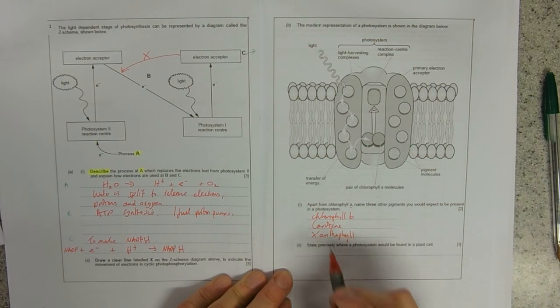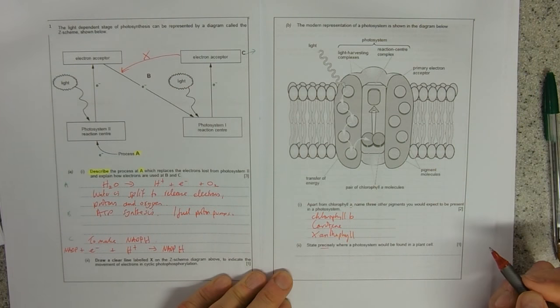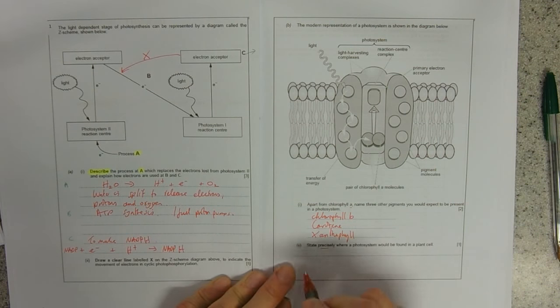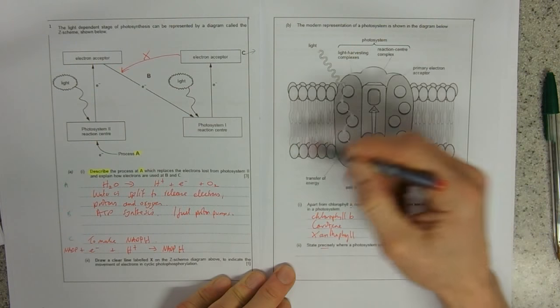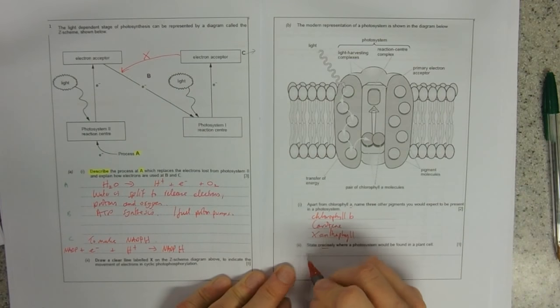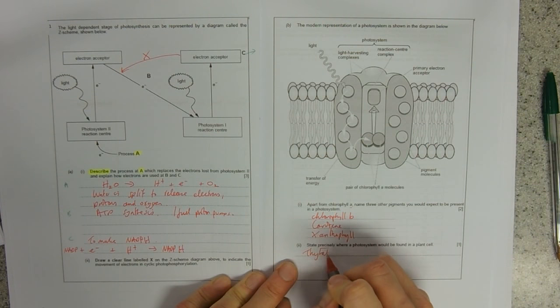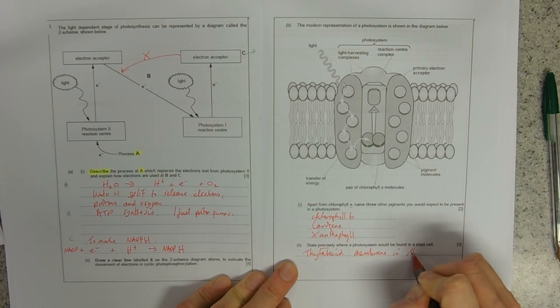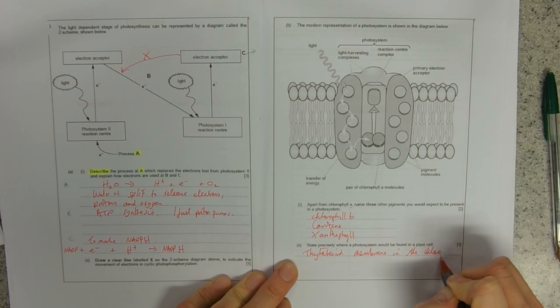State precisely where a photosystem would be found in a plant cell. So chloroplast isn't quite good enough. You need to say where this membrane is. So what's the name of this membrane? It's the thylakoid membrane. Thylakoid membrane in the chloroplast.